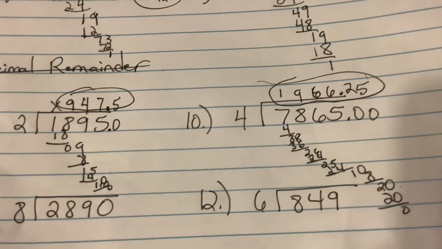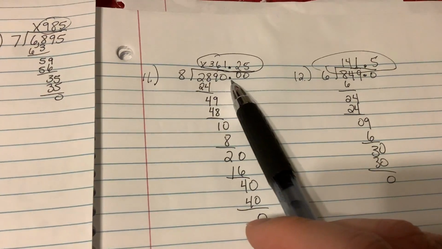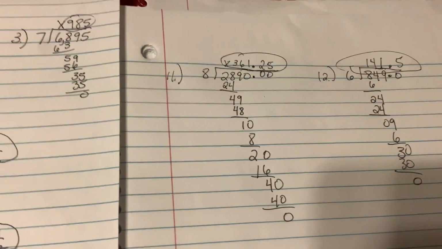And then these decimal remainders, you're going to divide until it comes out even. Make sure you start your decimal at the end of the whole number, and they will eventually end, okay? So it's not going to be like 10 numbers after the decimal.